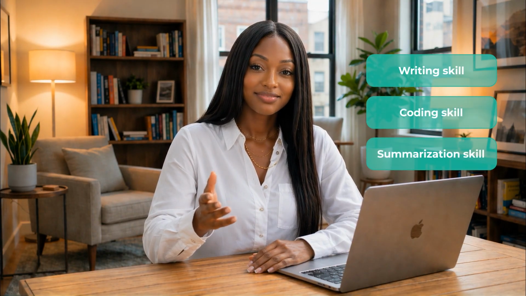Now there are two types of skills. Pre-built and custom. Pre-built skills are created by Anthropic and are available to install right now from the Customize section. Things like a general writing skill, a coding skill, a summarization skill. These are great starting points, especially if you're new to skills. Install one, test it, and see how much it changes your output immediately.